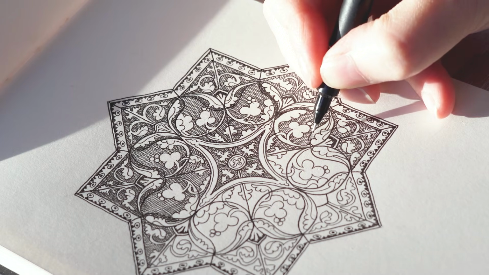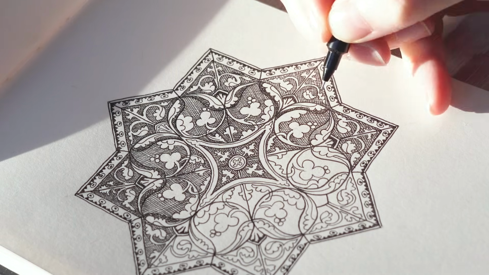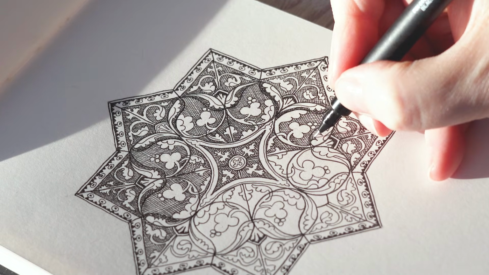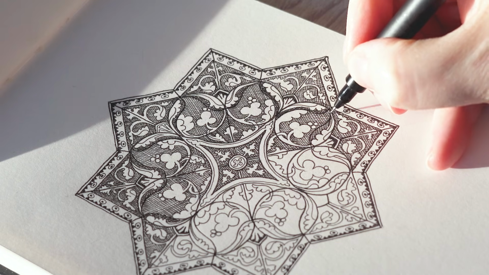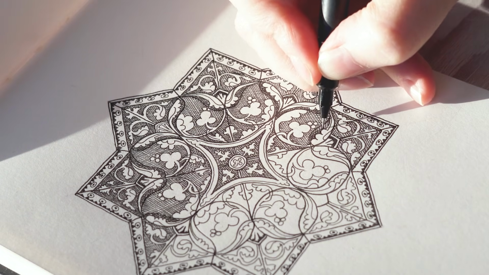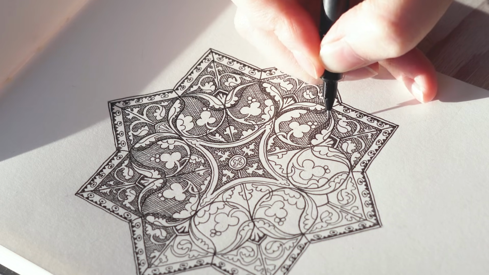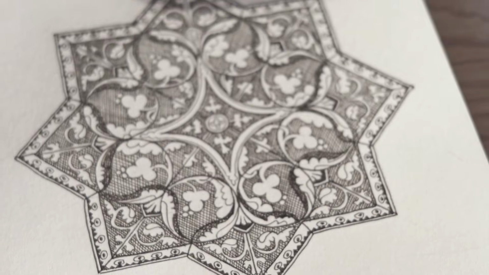The first thing that I did was actually before I visited the church, and I did a pen and ink sketch of this window. This is something I want to do more of in 2026, just more simple sketches in black and white, and I plan to document them over on my second YouTube channel, which I have completely neglected for over a year.